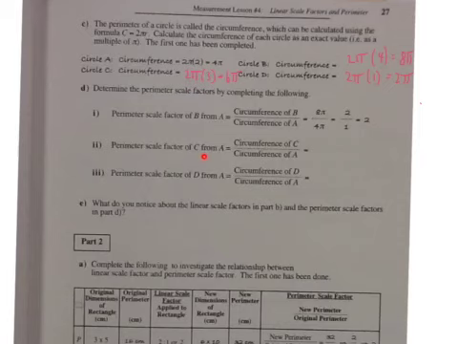The perimeter scale factor of C from A, so we need to take the perimeter of C, which is 6 pi, over A, which was 4 pi, equals 3 over 2, which equals 1.5. And the last one, we'll get 2 pi over 4 pi, which equals 1 over 2, which equals 0.5. So if you notice, that's the same scale factors as when we did just the radii.